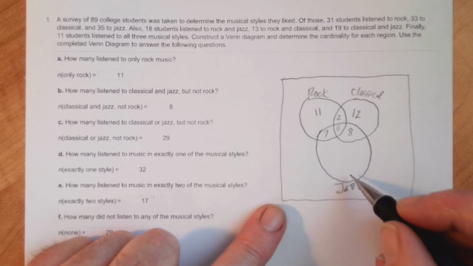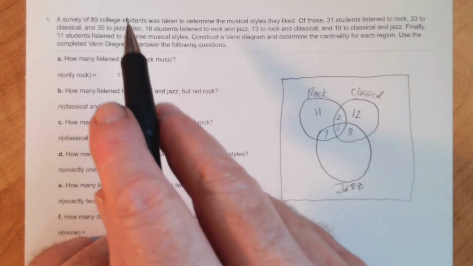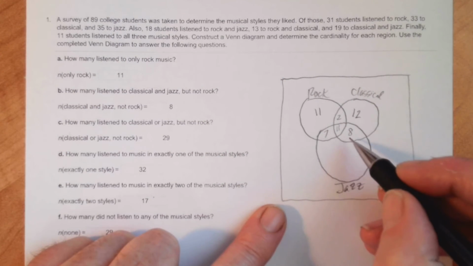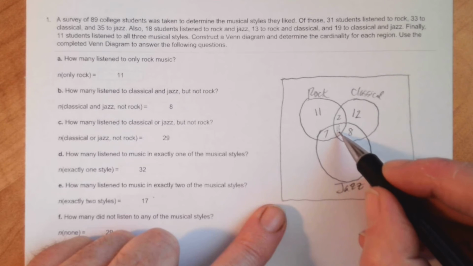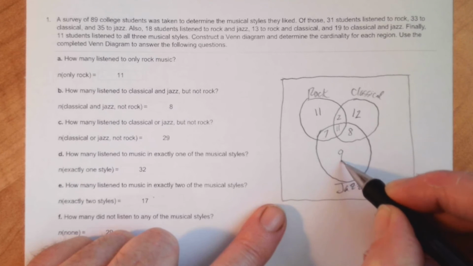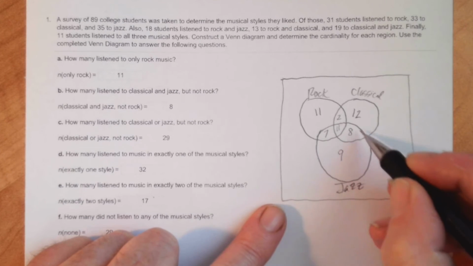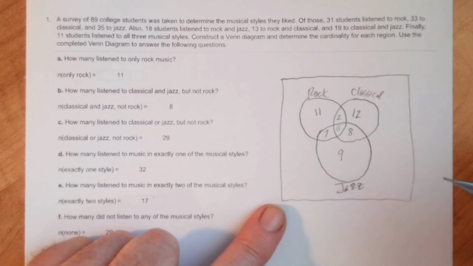All right, and then finally we have 35 that listen to jazz. So we have 15, and that would be 25, 26. So if you do 26 from 35, you would get 9. And again, all the numbers in this circle should add up to 35. You can double check that.